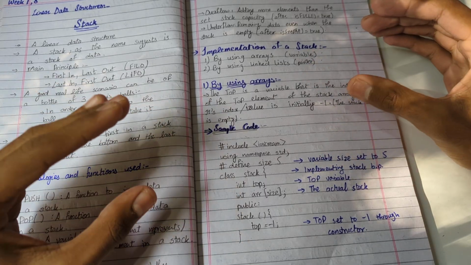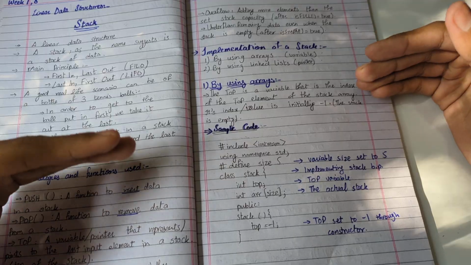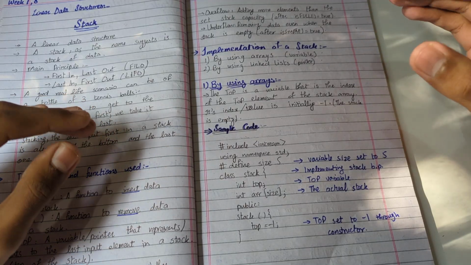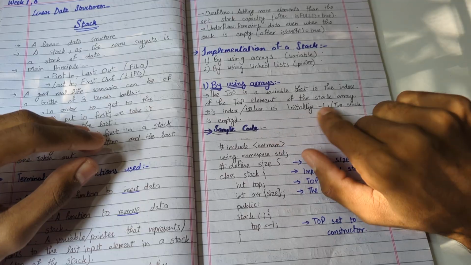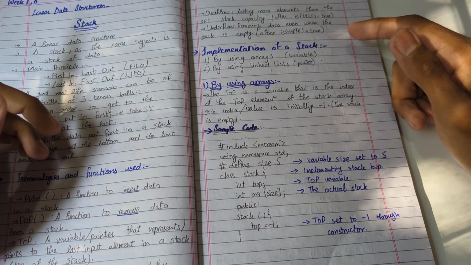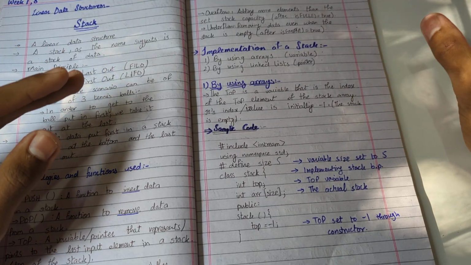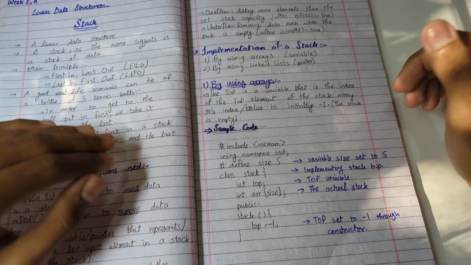So basically a stack is an array, and the top variable is the index of the top element. It's initially -1, and the stack is basically empty at that point when the top value is -1, because an array's index starts at 0. So by making it -1 initially, it means that the stack is empty.